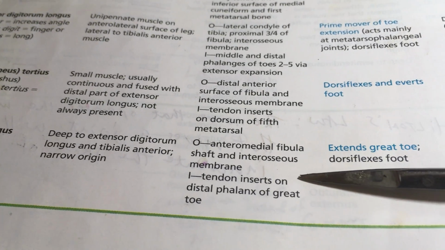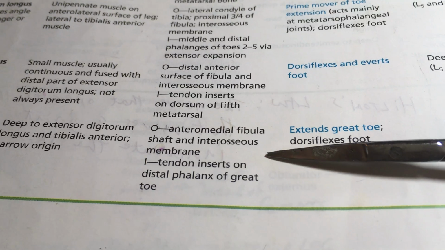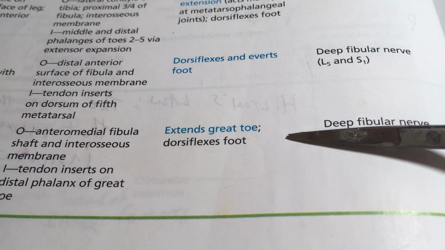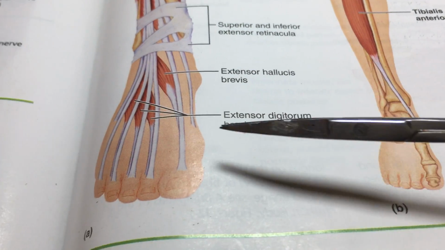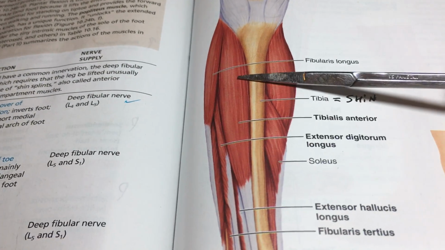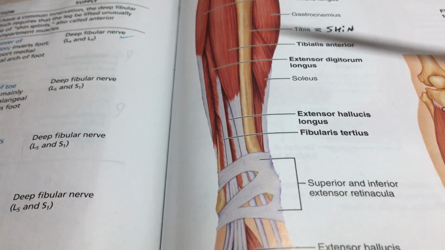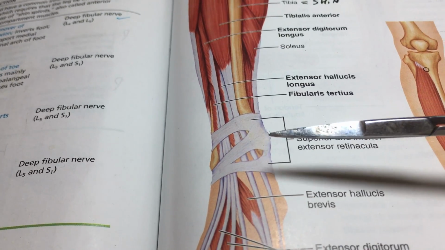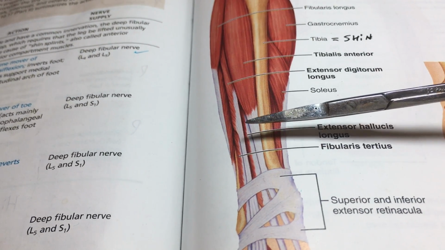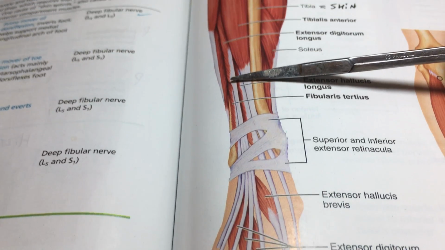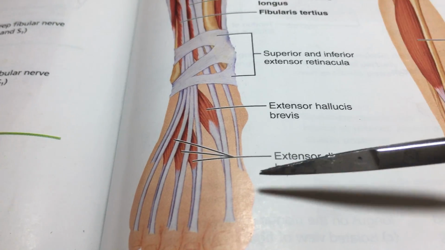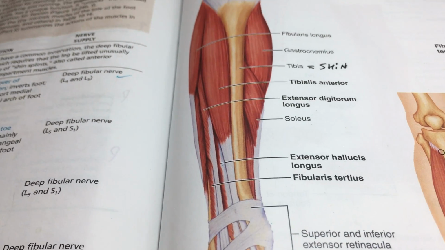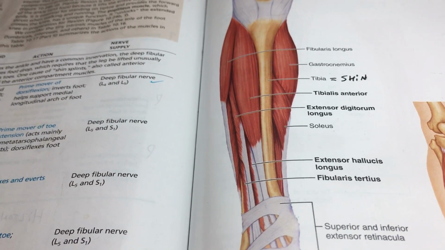So the anterior fibula is where we begin, the interosseous membrane, and we go all the way down to the distal phalanx of the great toe, and we extend the great toe. So that's this little number right here, and that's all I'm going to present in this picture. It's a straightforward Tom, Dick, and Harry. Tom being tibialis anterior, and Dick being the extensor digitorum, and Harry being the extensor hallucis longus. So easy, Tom, Dick, and Harry right there, just the way you like it.